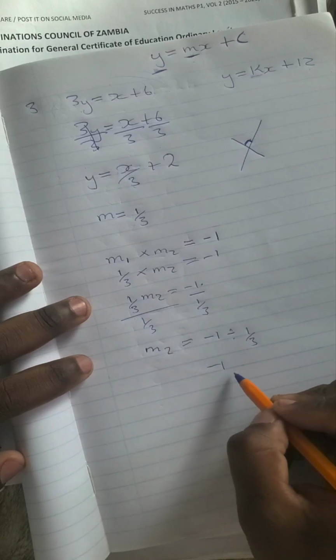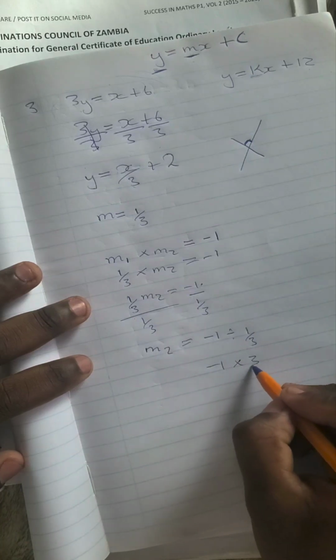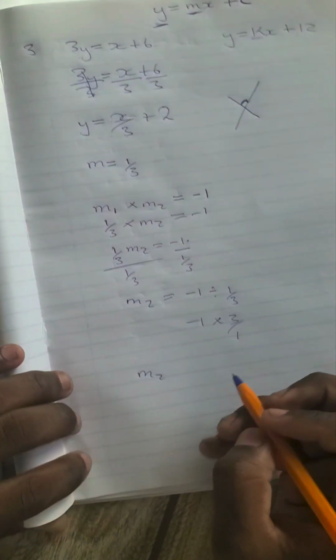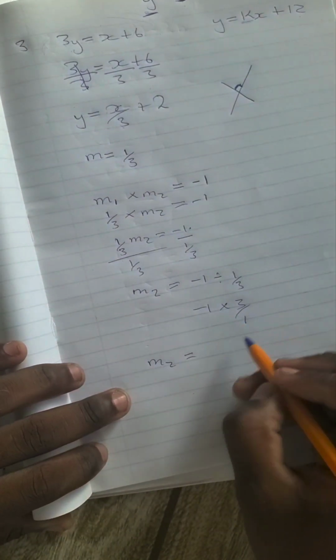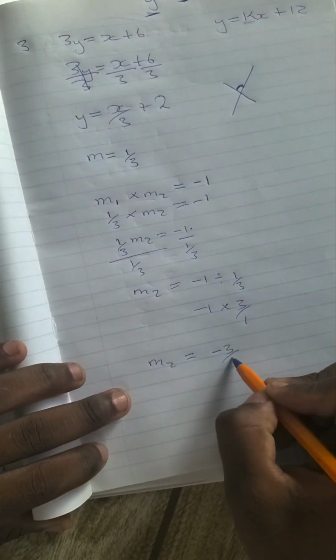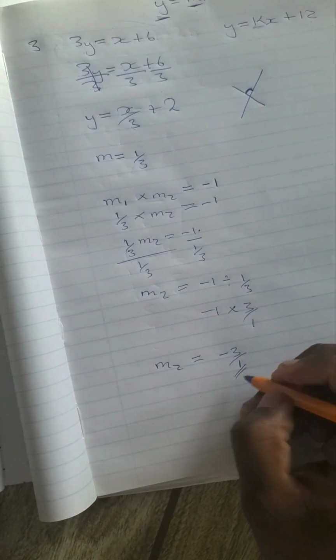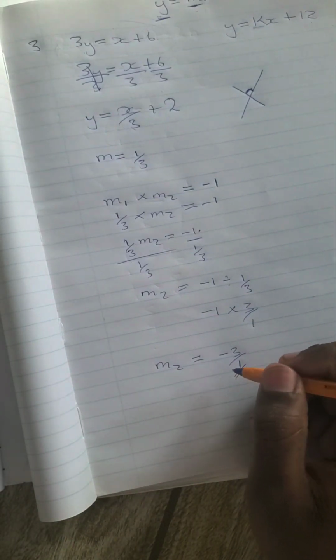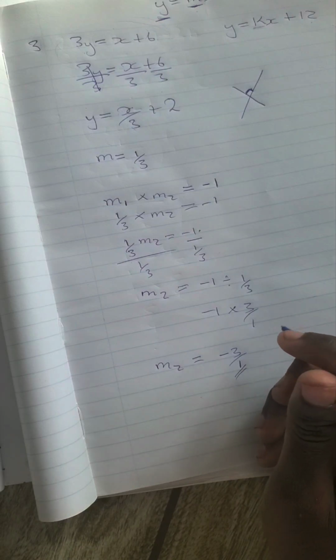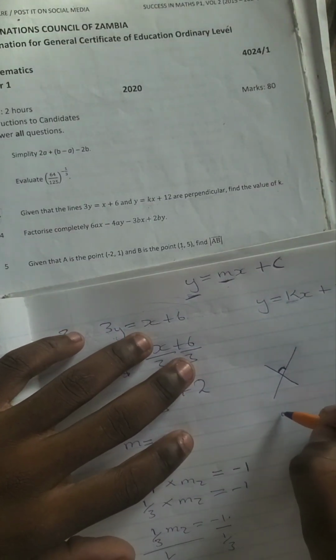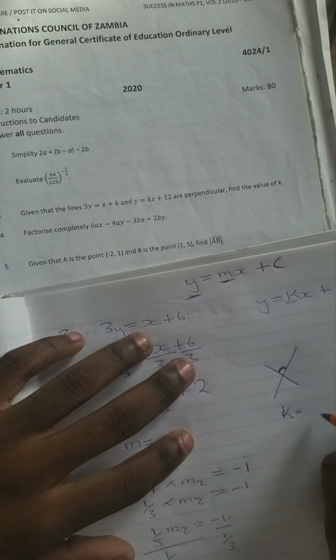This is the same as negative 1 times 3 over 1, which should give us m2 is equal to negative 3 over 1. That should be our final answer. So the value of k is equal to negative 3 over 1. That's the value of k.